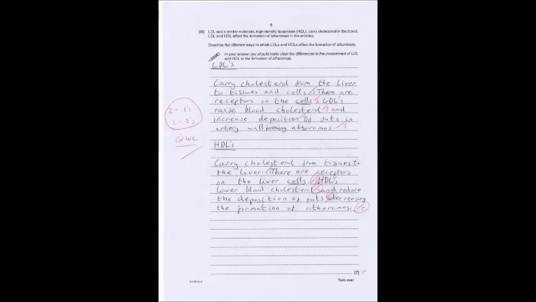LDL and a similar molecule, high density lipoprotein, HDL, carry cholesterol in the blood. LDL and HDL affect the formation of atheromas in the arteries. Describe the different ways in which LDLs and HDLs affect the formation of atheromas. In your answer, you should make clear the difference in the involvement of LDL and HDLs in the formation of atheromas. This means that you need to make the same point about LDLs and HDLs twice.